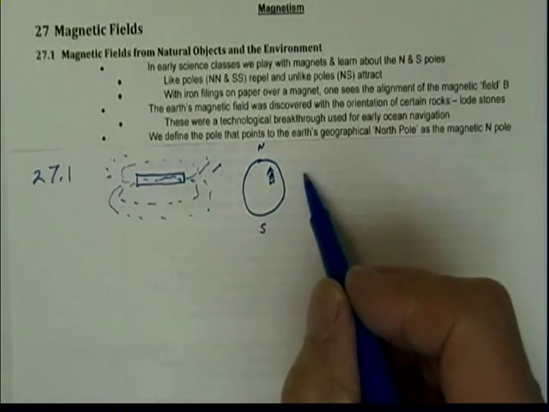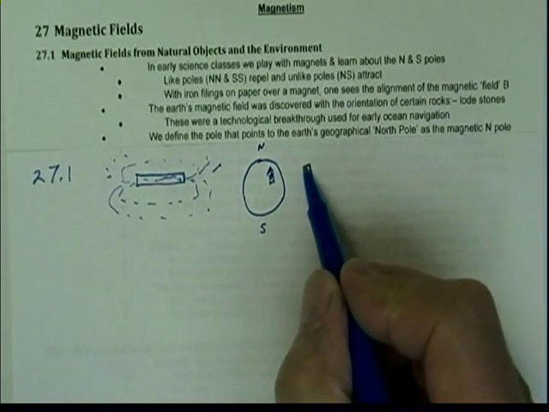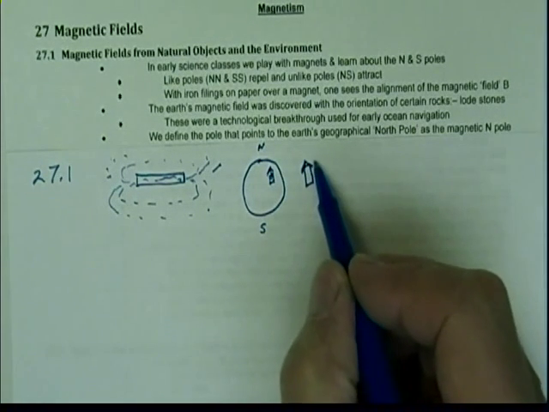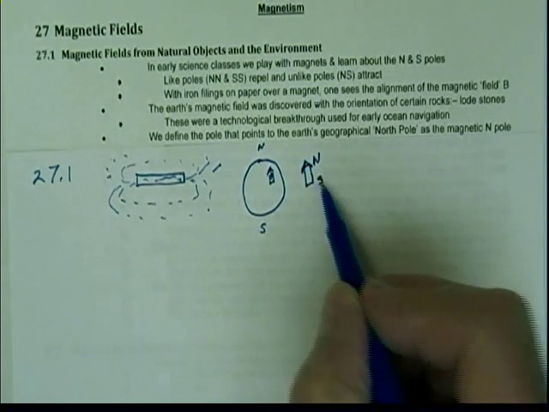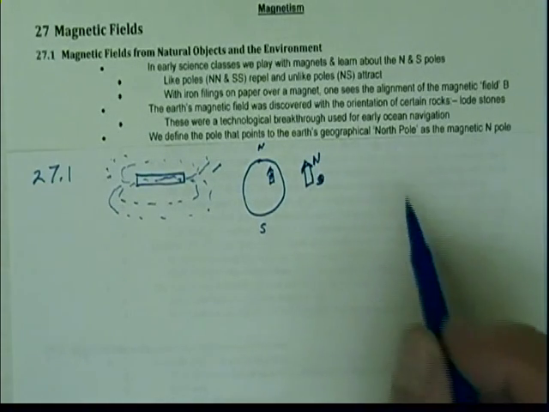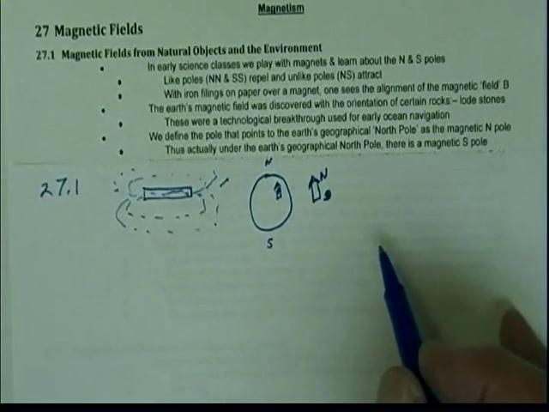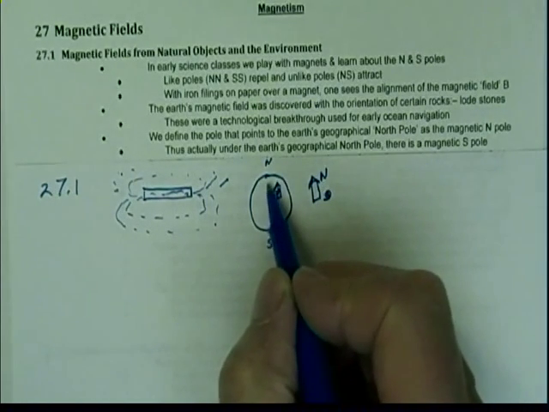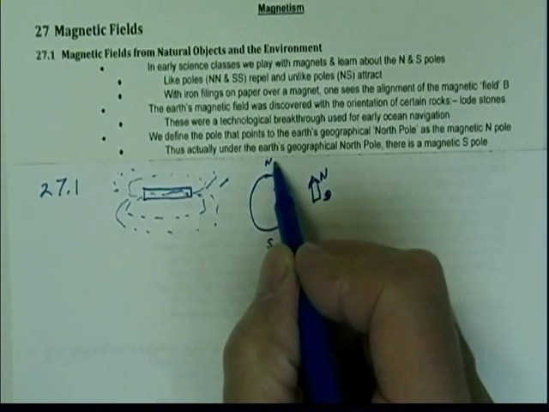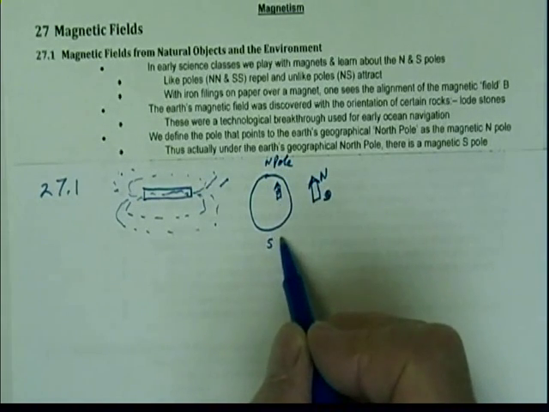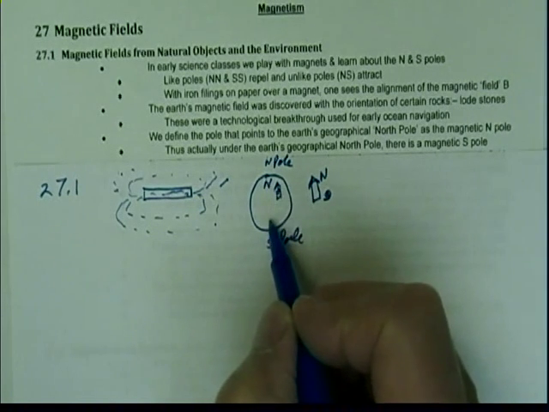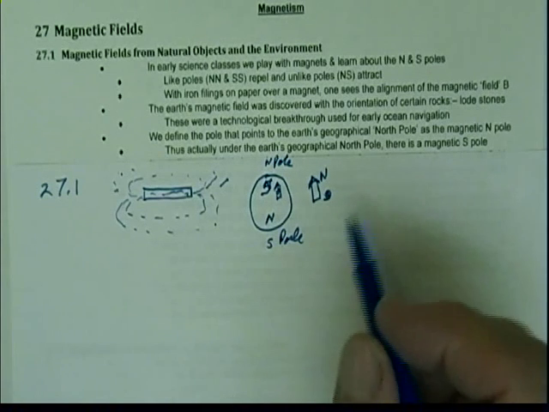Now, we talk about an object like a magnet where the part that points toward the North Pole is called the North Pole, and the other part is called the South Pole, and that's how we name them. Now, what that means is actually, since north doesn't attract north, but north attracts south, it means that underneath here, this is the North Pole, geographically, but there's a magnetic South Pole here, and a magnetic North Pole here.